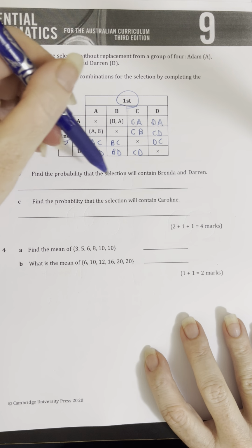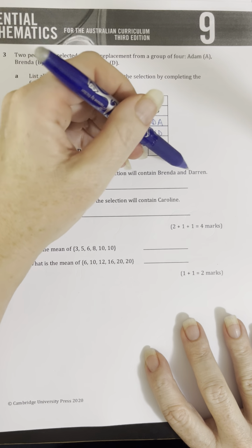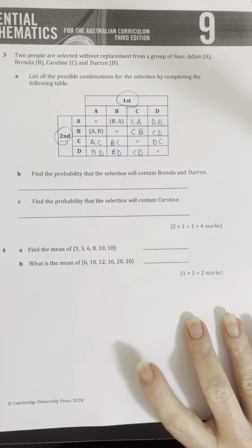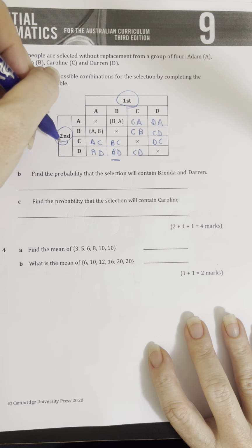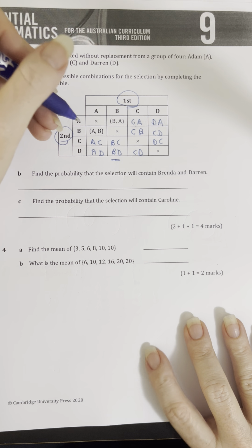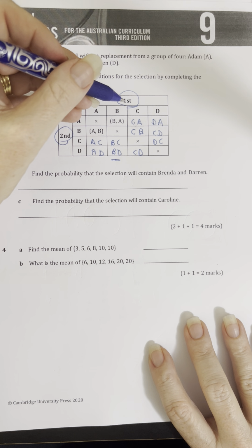Find the probability that the selection will contain Brenda and Darren. So we're looking for BD, and we've also got, do we have a DB? We should have a DB. Oh.